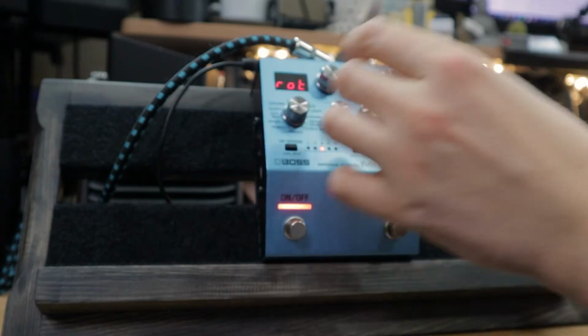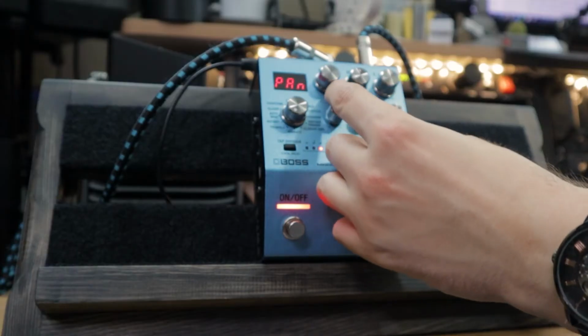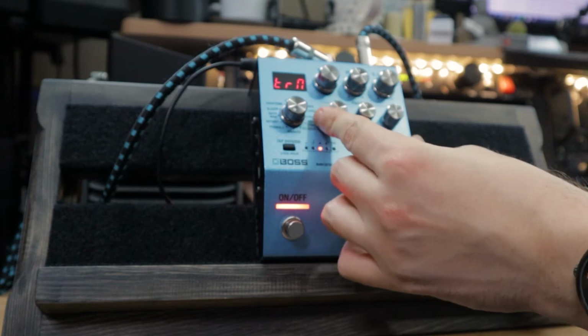Everything you'd expect there from a vibrato effect. Next up, we've got Tremolo. So this is a pretty fun one. First additional parameter in Tremolo mode selects between the type of tremolo. So we've got two here on offer.